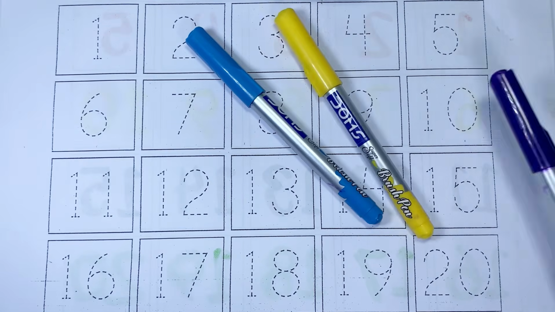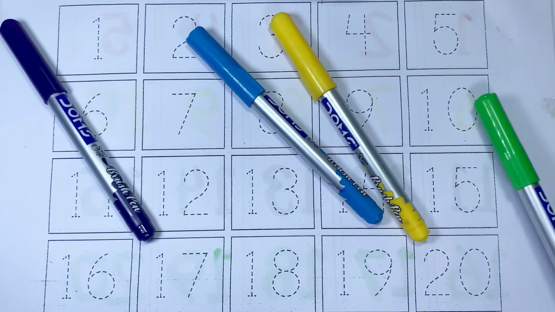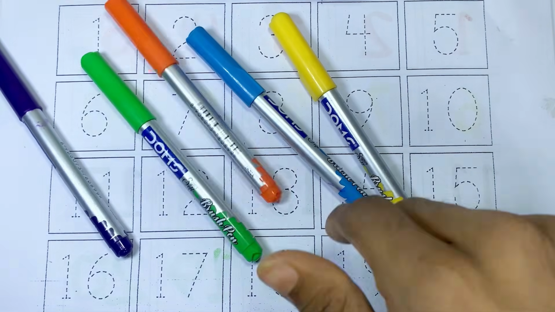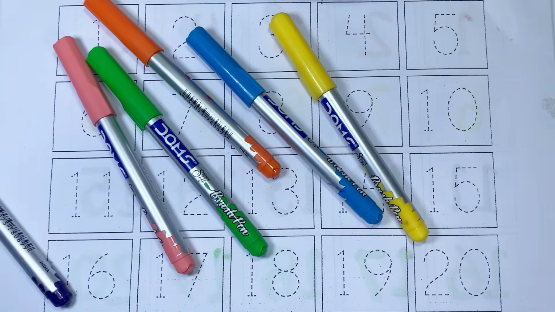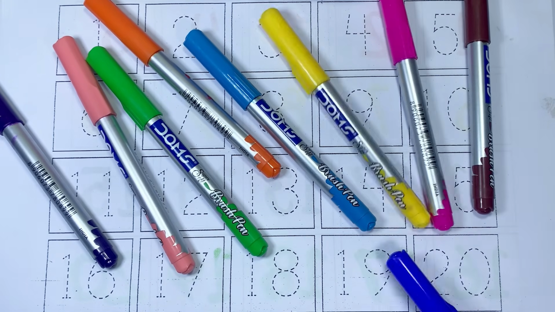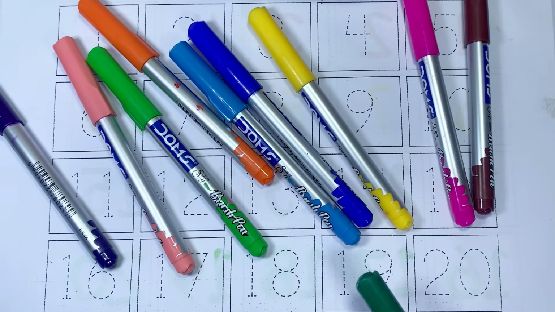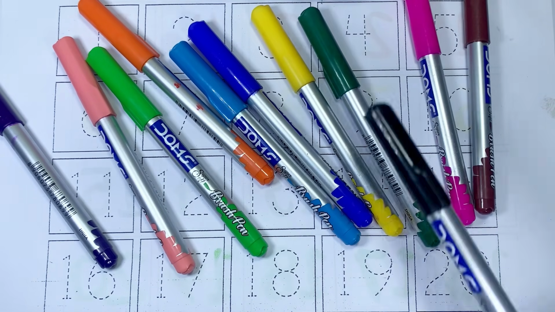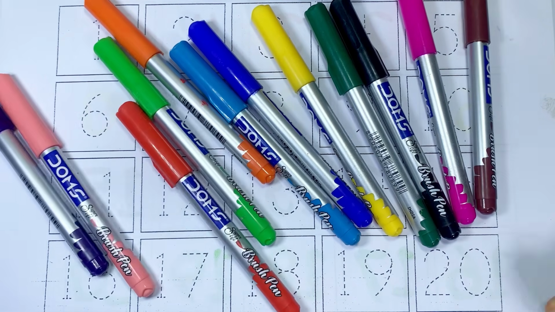yellow color, purple color, light green color, orange color, light green color, brown color, pink color, blue color, dark green color, black color, and red color.